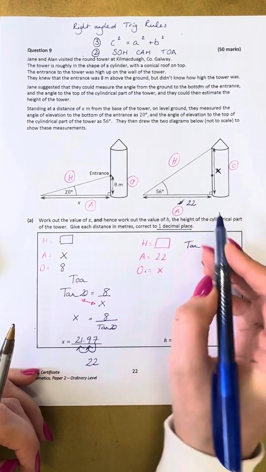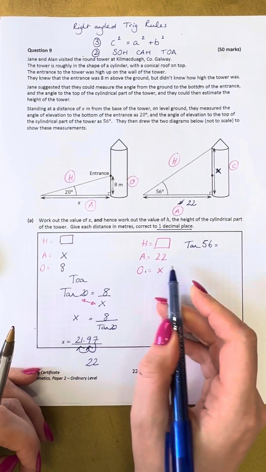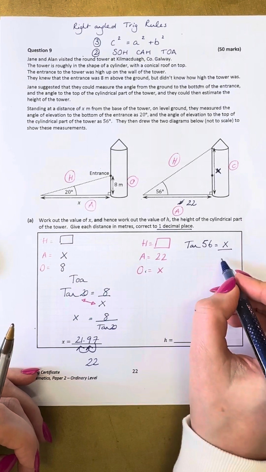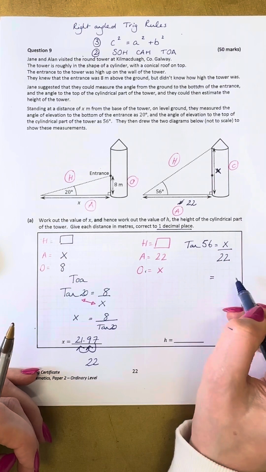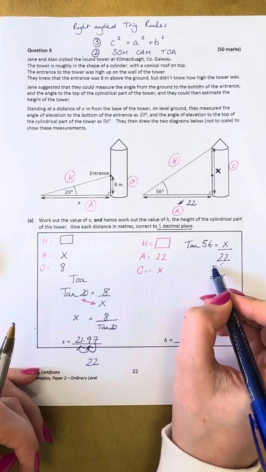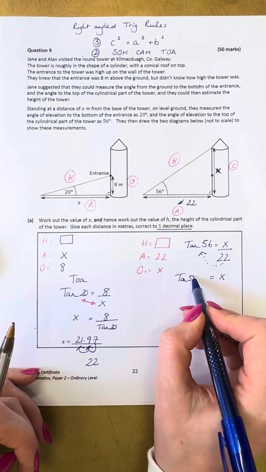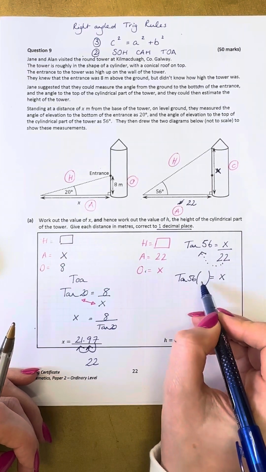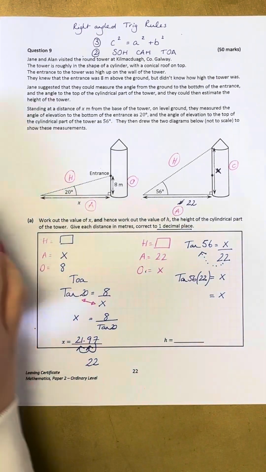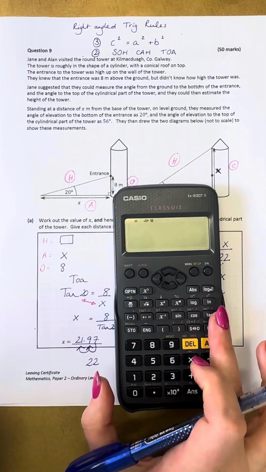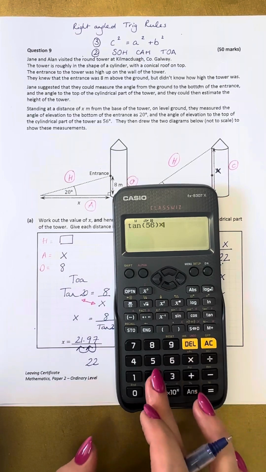Tan of 56 equals, opposite over adjacent, x over 22. We just want this x here. So I'm going to carry this dude up. Tan of 56 times by 22 into your calculator again. So tan 56, you have to close the bracket and times by 22.